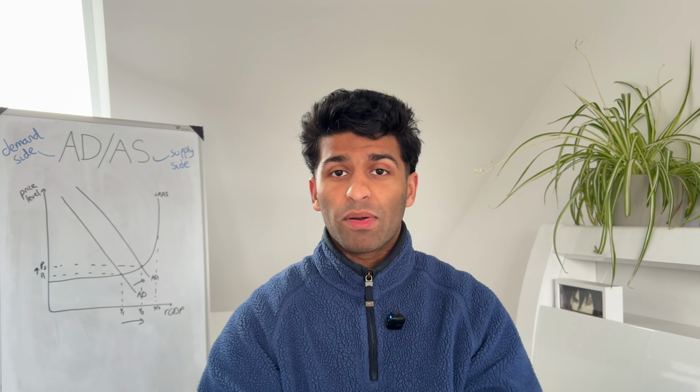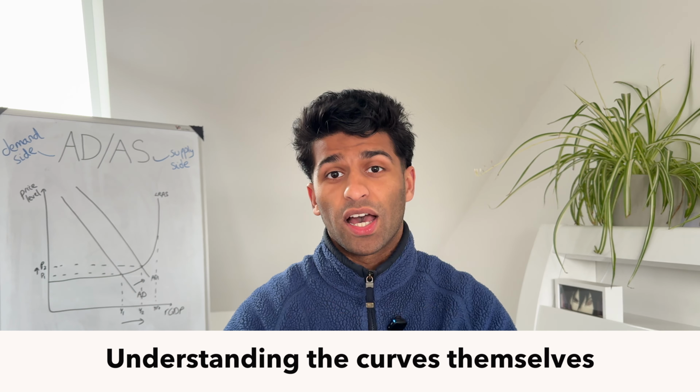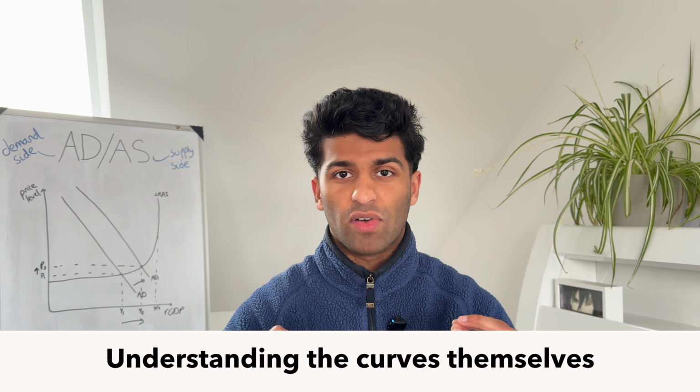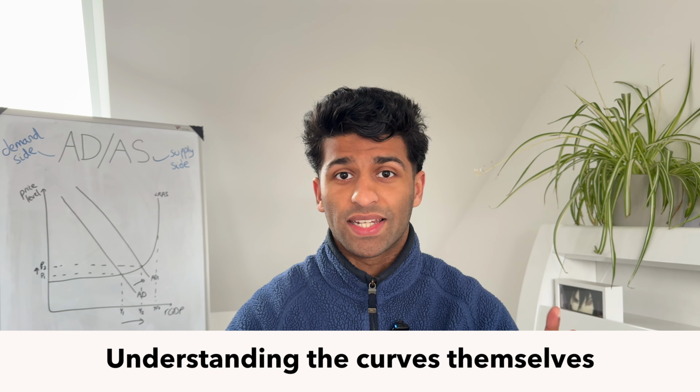Where most students fail is that they try and memorize the graphs in A-level economics. But memorizing does not ingrain these graphs into your long-term memory. What does is actually understanding all the curves. If you're able to understand and fully interpret what these curves represent, then you don't need to memorize the diagrams, you fully understand them. That is what ingrains these diagrams into your long-term memory.